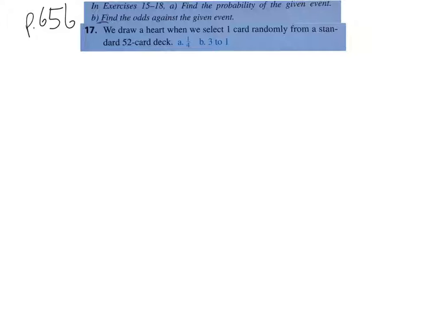Alright, so let's try this out on page 656, number 17. Notice in the italics it says find the probability. We have 2 parts. Find the probability of the given event, but then find the odds against the given event. So let's start with part A, find the probability. Our event in number 17 says we draw a heart when we select 1 card randomly from a standard 52 card deck. Okay, so what's the probability of drawing a heart?